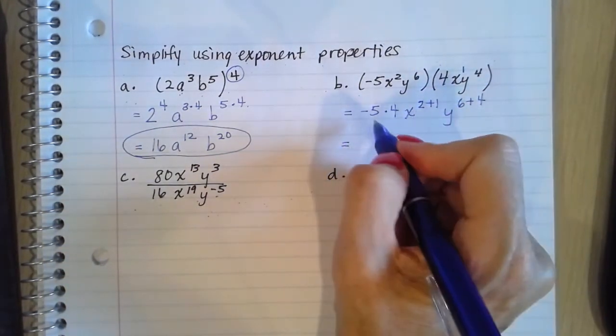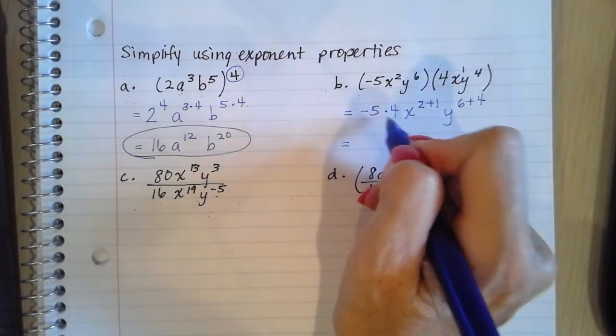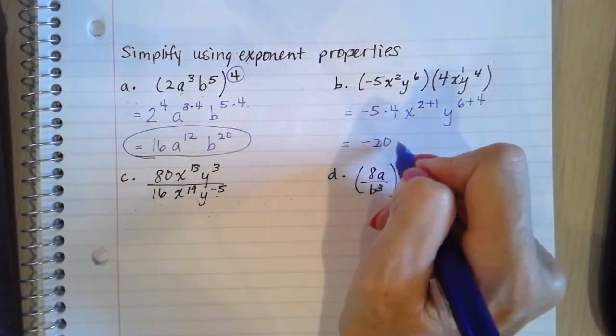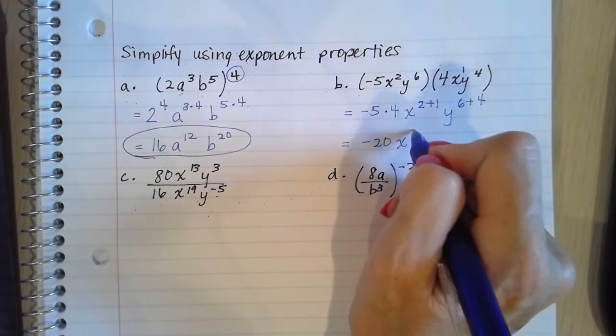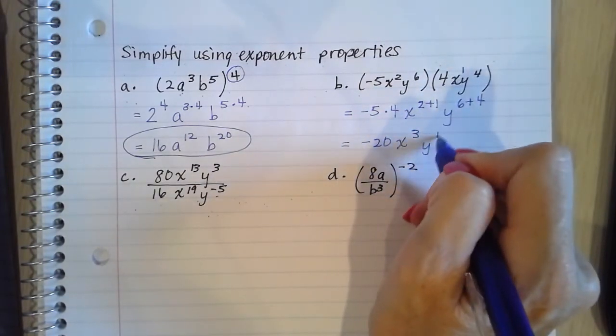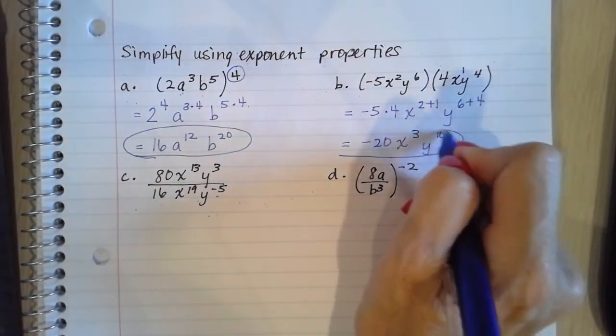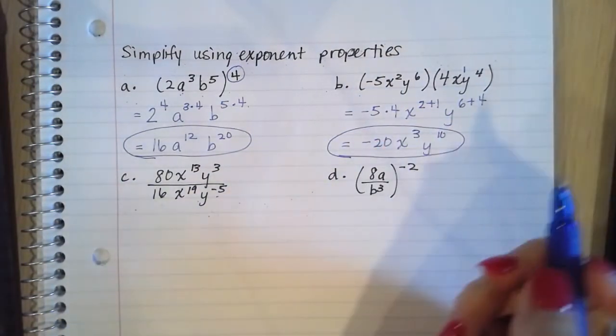Now I'm going to perform the multiplication. Negative 5 times 4 is negative 20. X to the 2 plus 1 is 3, and y to the 6 plus 4 is 10. So our final answer is negative 20x^3 y^10.